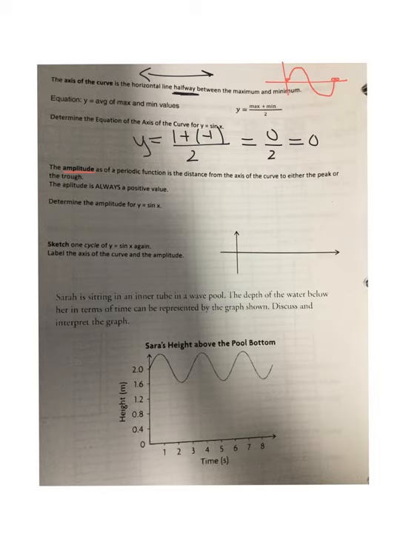My axis of the curve was this line right in the middle, and my amplitude is this distance, from the axis of the curve to the trough, and likewise it could be from the axis to the peak. The amplitude is always a positive value, so you're never going to have an amplitude of negative 1. You would say the amplitude is 1, whether going up or going down. So we just always say positive.